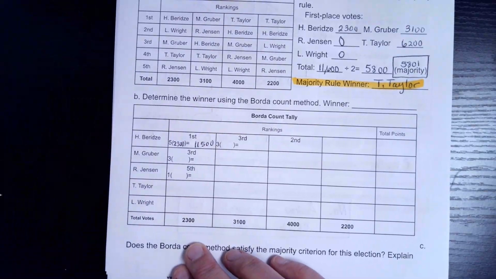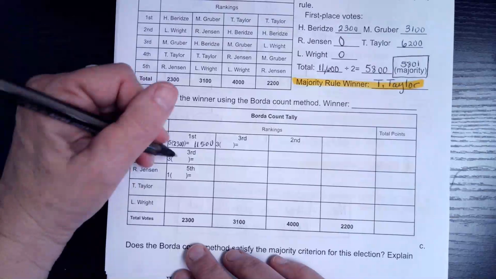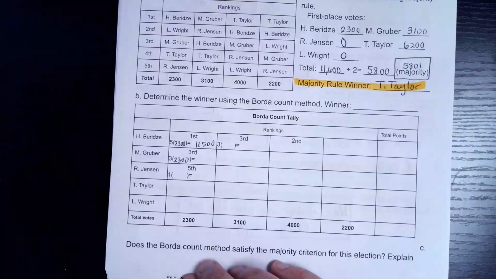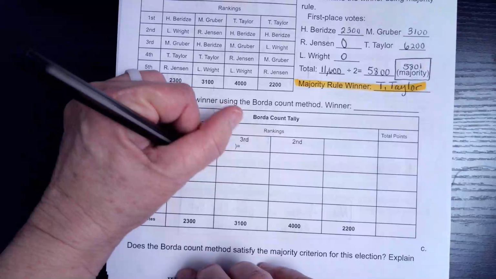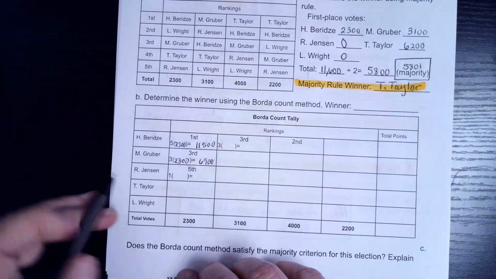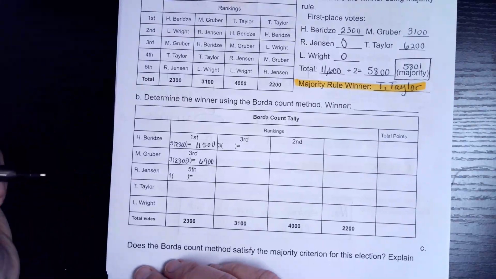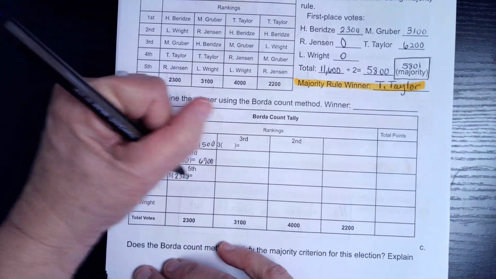11,500. Okay. And then Gruber, where'd Gruber rank in that first column? Would it be third? He's third place, which gets 3 points for all 2,300 votes, which is 6,900. Okay? And then let's finish up this first column together. What about Jensen? Where was he ranked? Dead last, so 1 point each, 2,300 votes, that's 2,300.